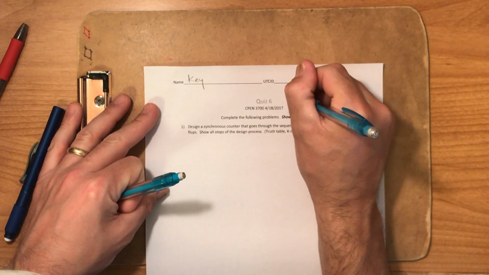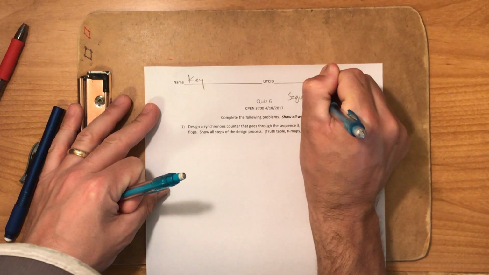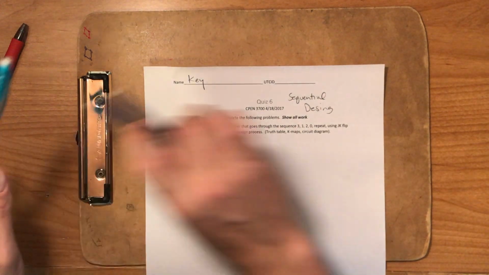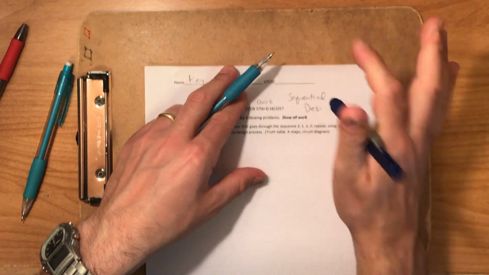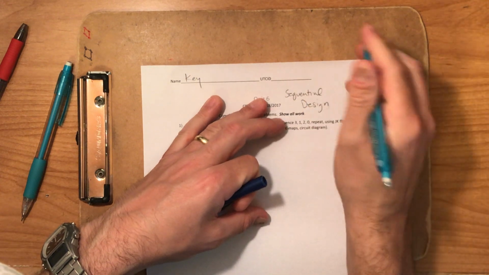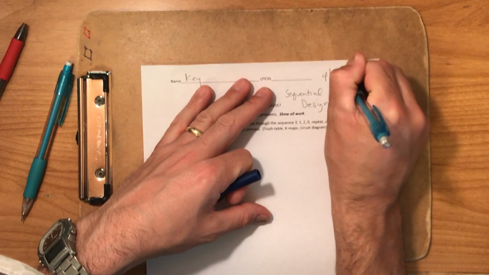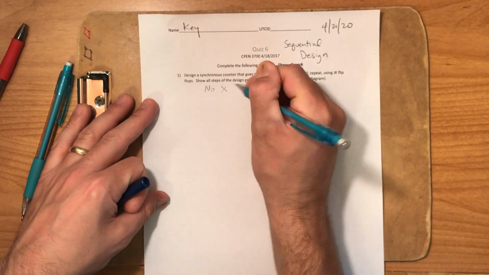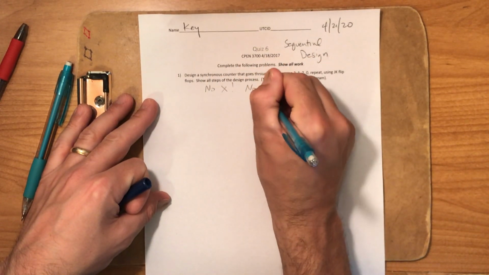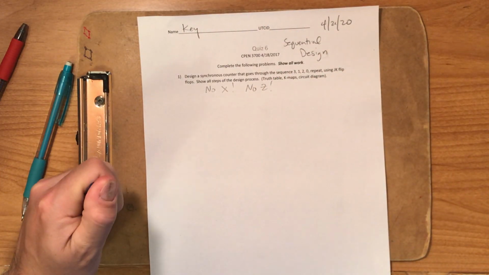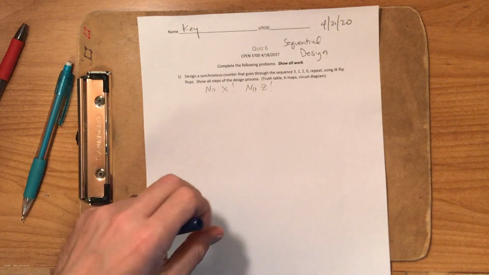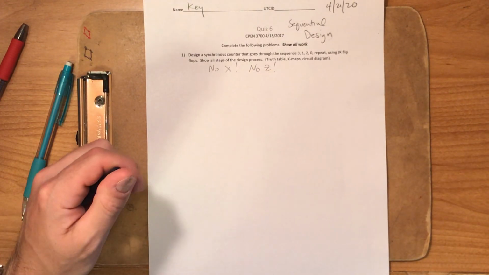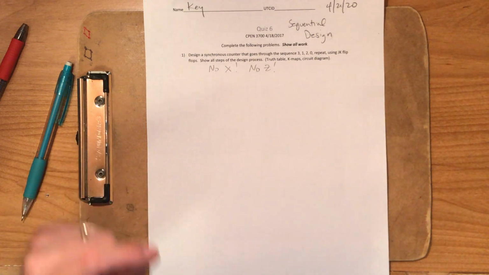Quiz number 6. This is sequential design. All right, some things to note. There's no X. There's no Z. So what do we do? I've received a few questions about this on other homework problems. So you leave them out. This is a quiz question. It's designed to be a little bit simpler.